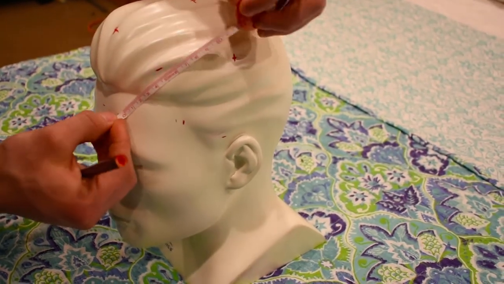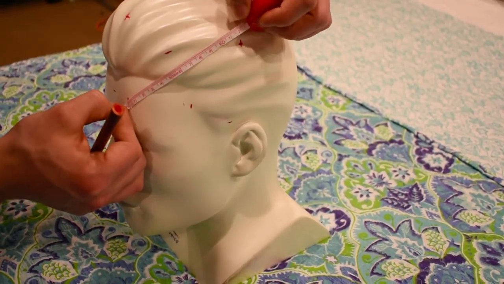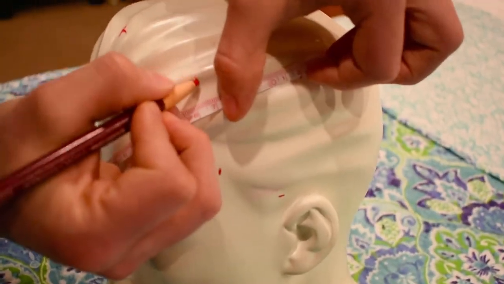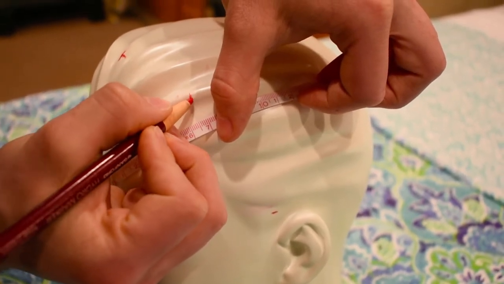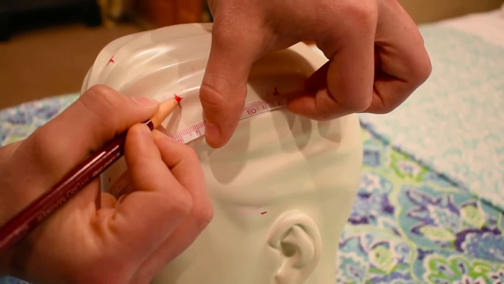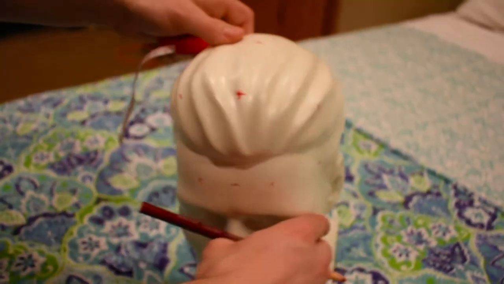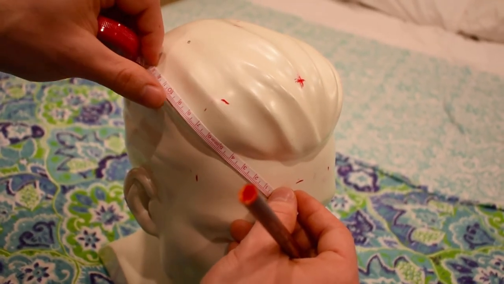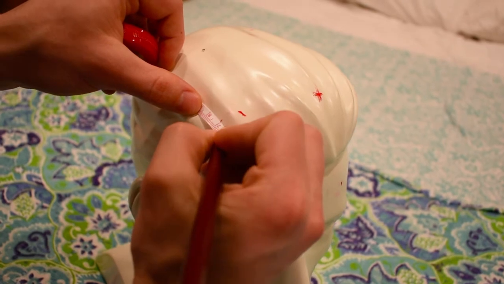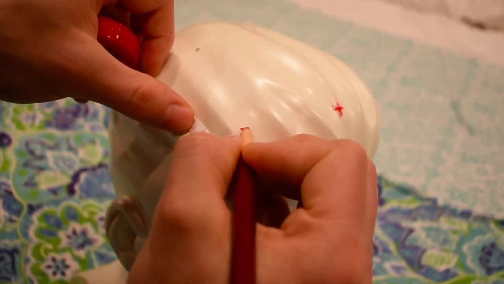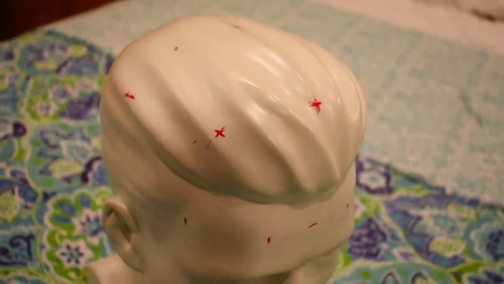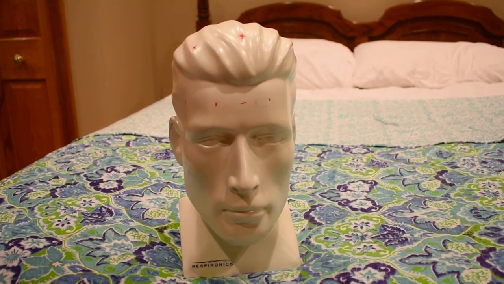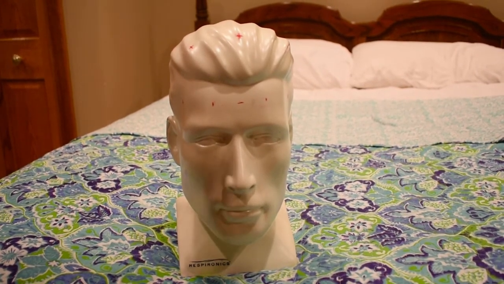And that's going to give us our final crossing mark for our F's. So right there is going to be our mark for F3, and we're going to do the same thing on the other side. 6.5 up. Alright, so that about summarizes the 10-20 system for polysomnography hookup.